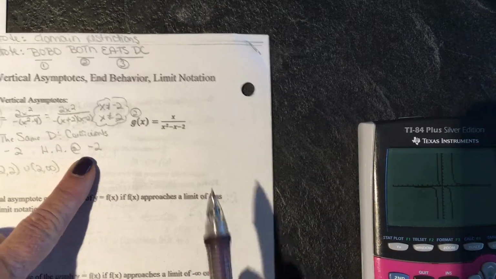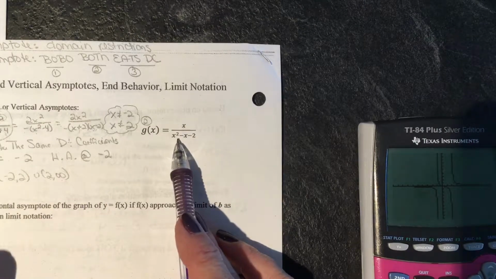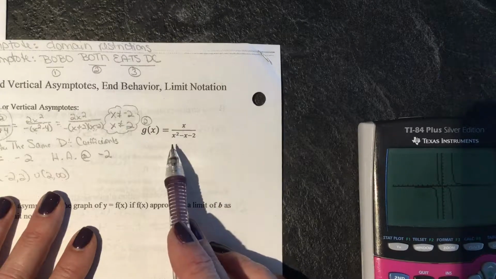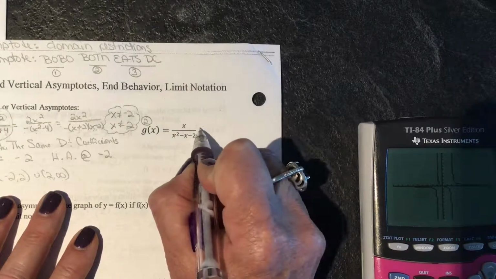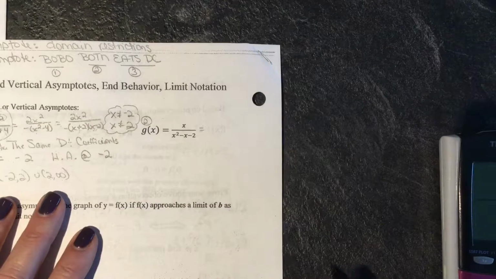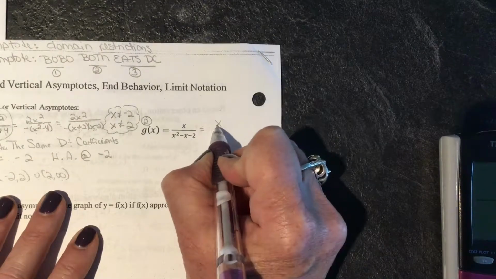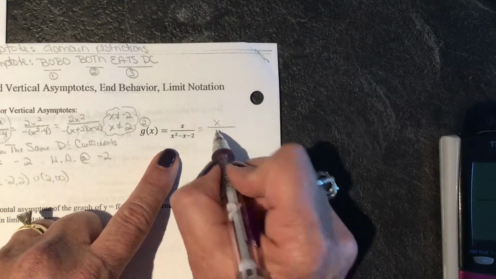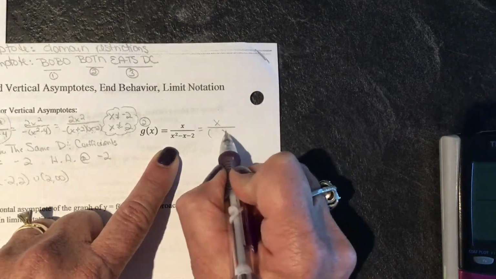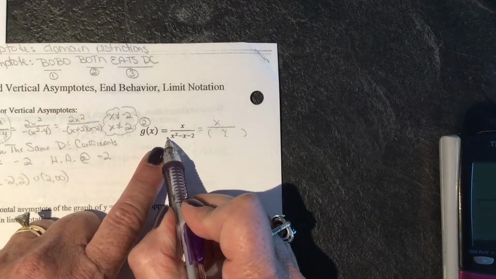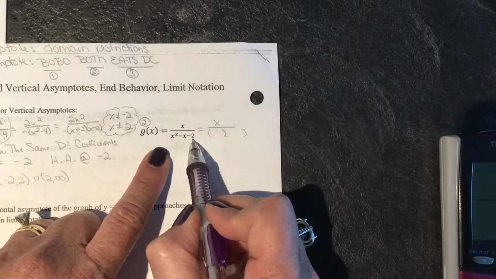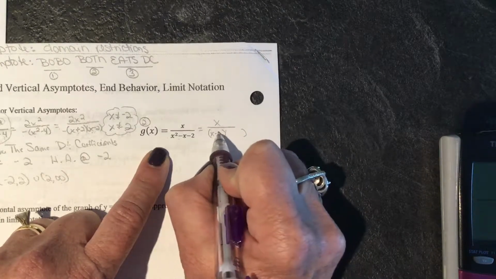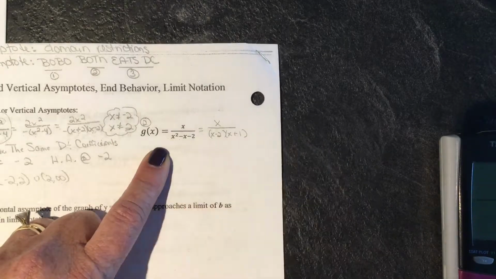So the first thing I ask: are the numerator and denominator in standard form? And the answer is yes, my degrees are going down. Next, is it in factored form? The denominator is not in factored form, so I need to factor x squared minus x minus 2. Since the leading coefficient is 1, I need two numbers that multiply to give me -2 but add to be -1. And I do believe that to be a -2 and a +1.